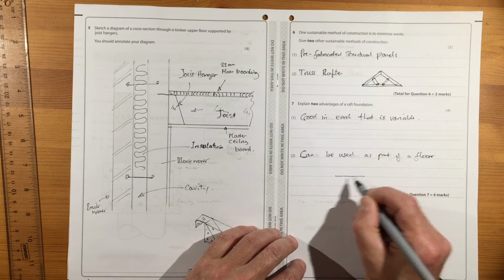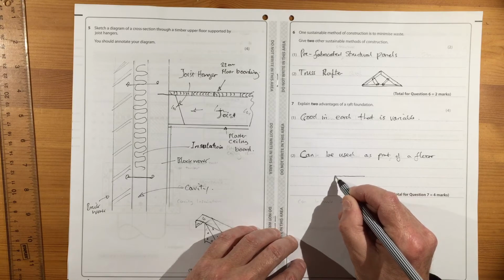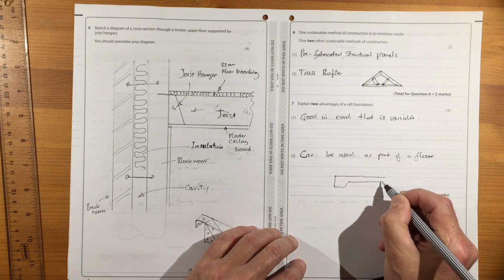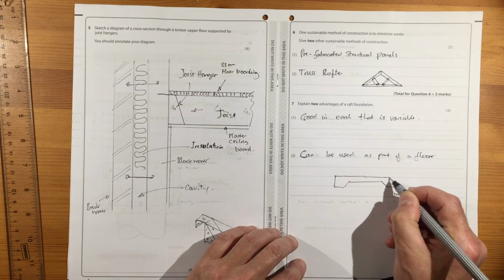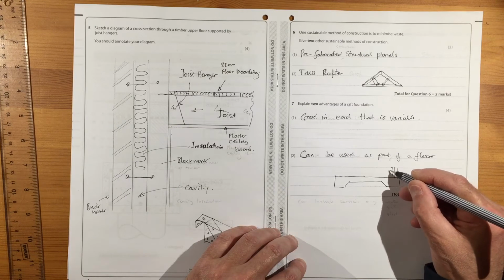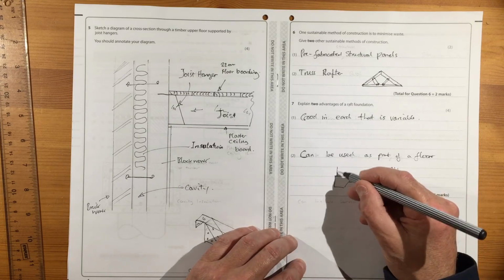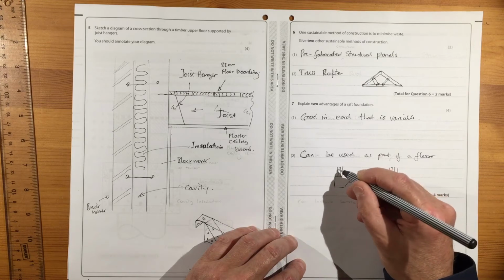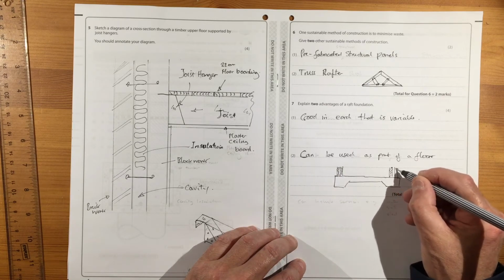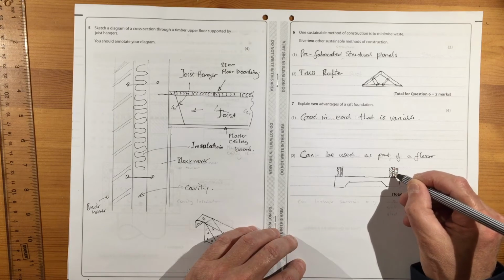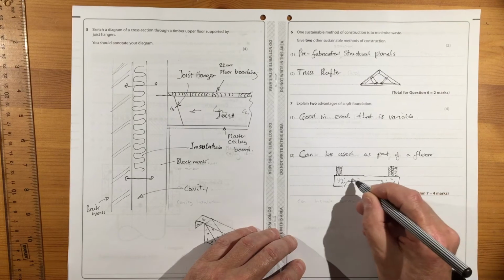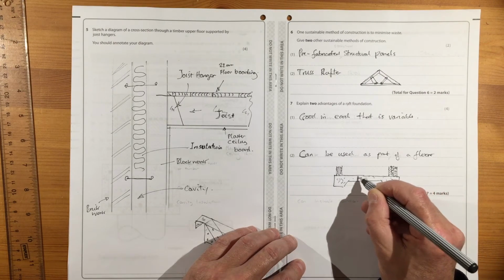Raft foundation often looks something like this. Something like this, and the cavity walls come off it here. One cavity wall there, there's the cavity. That's your brickwork and block work. Your insulation goes in between, but this is your raft all the way across. There's it forming the floor as well.